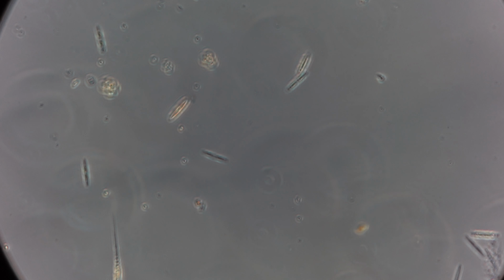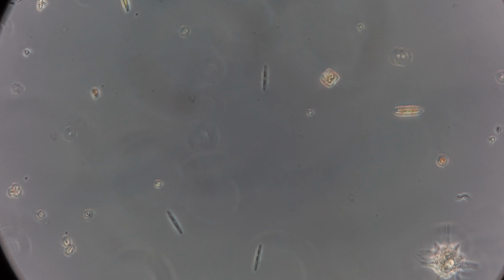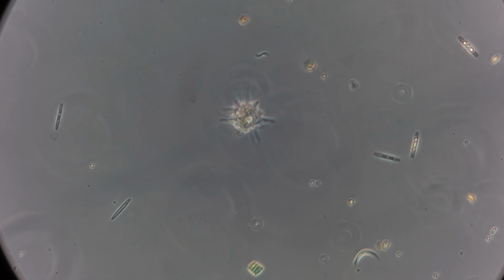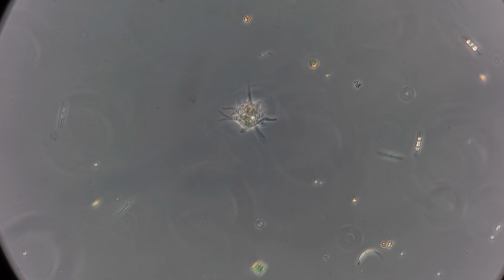Little flagellate. Oh my God, so many amoebas. I didn't even concentrate this, but I don't normally find this many amoebas. This is very odd. But this microscope also does something called differential interference contrast.